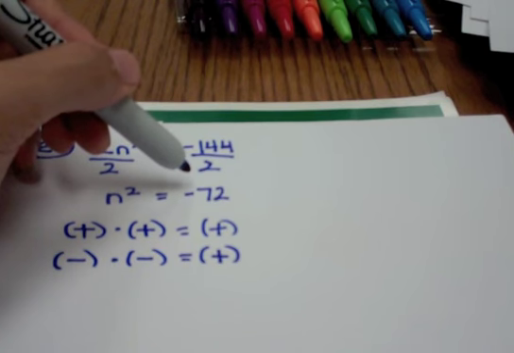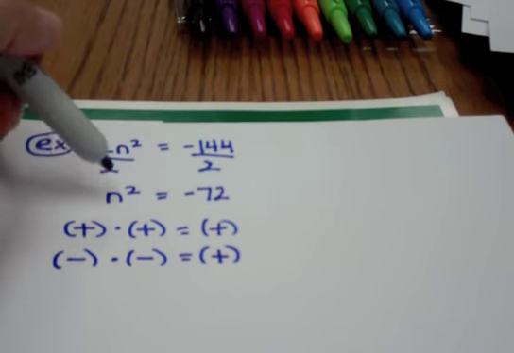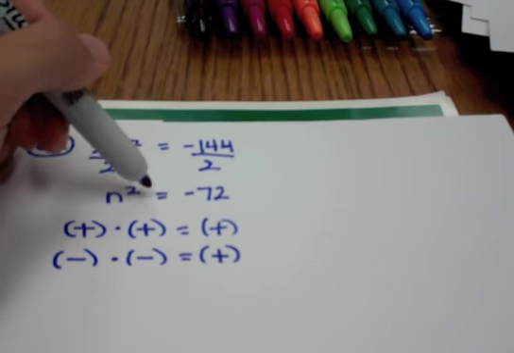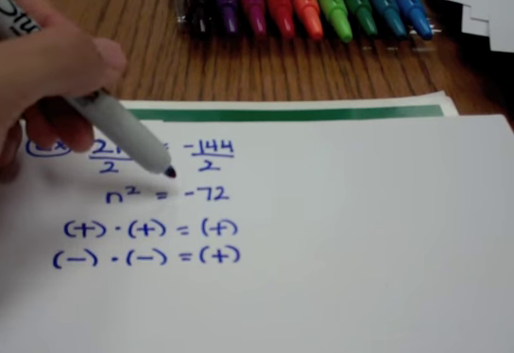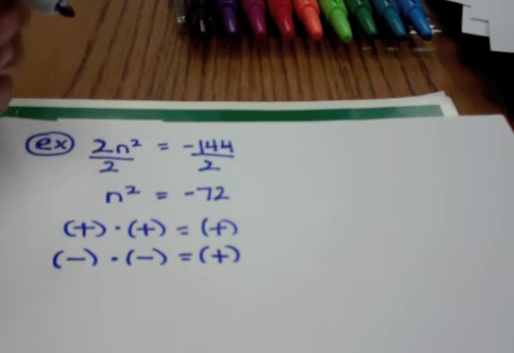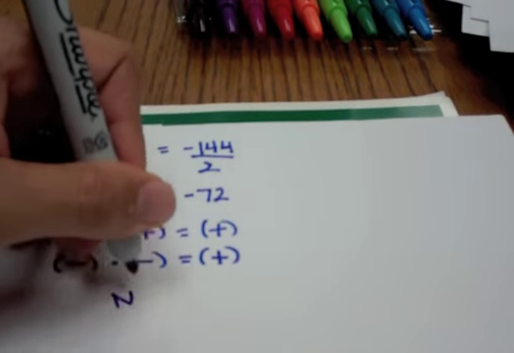So if you're ever working algebraically and you come to a point where you say something squared equals negative some number, the second you say that, you know you have a problem, and you actually have the solution to your problem, and that there's no solution.